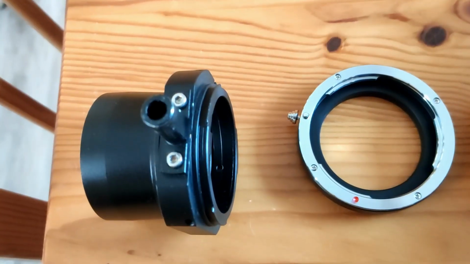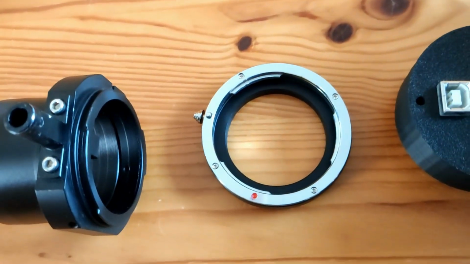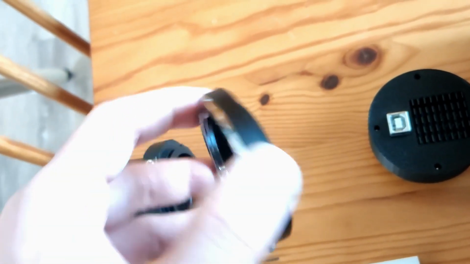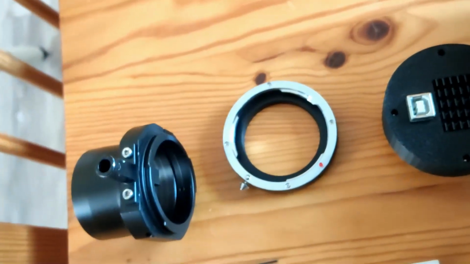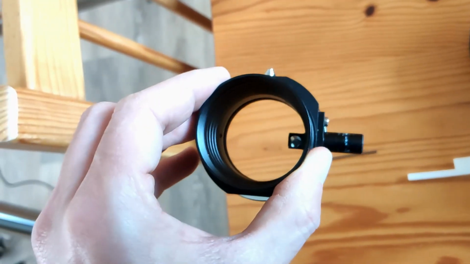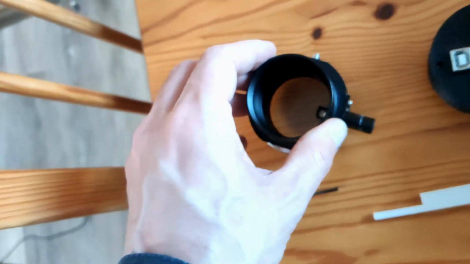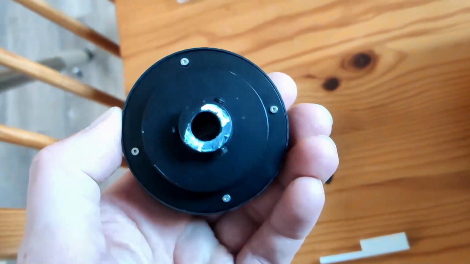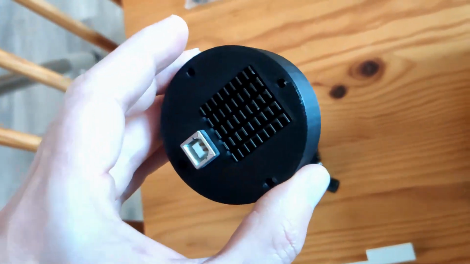So regarding the imaging and auto-guiding camera, here's what I use. I have an EOS to M48 adapter ring here, onto which I'll mount my OAG. So here is the OAG mounted on this EOS ring. This gives me the option of also using a Canon EOS. This is the auto-guiding camera, a homemade Cam10.